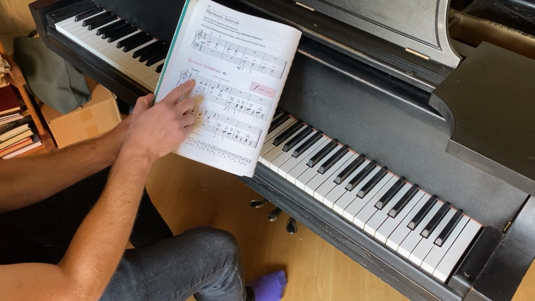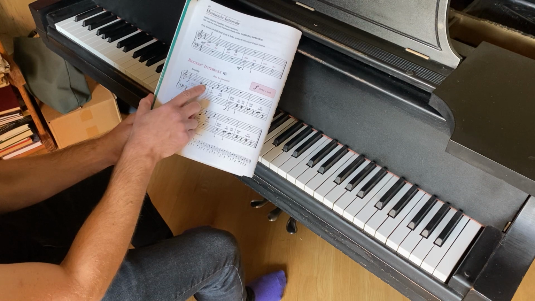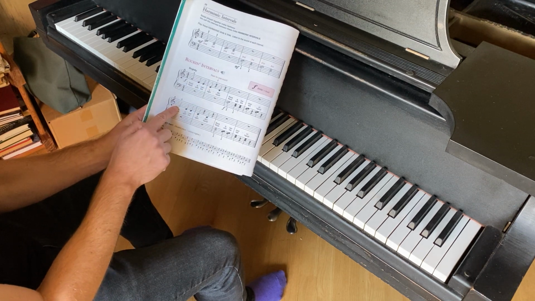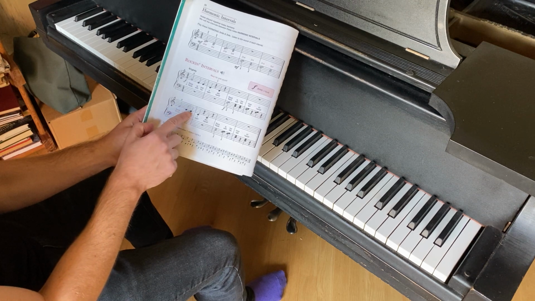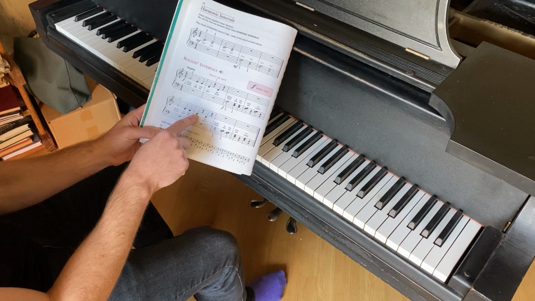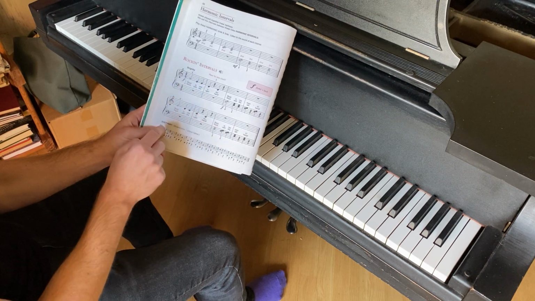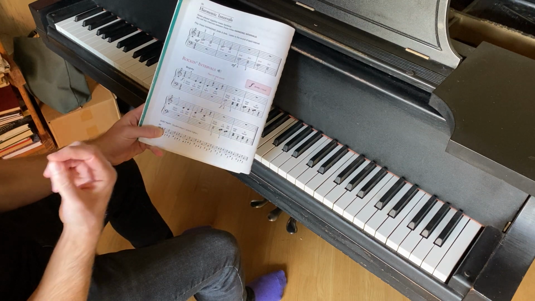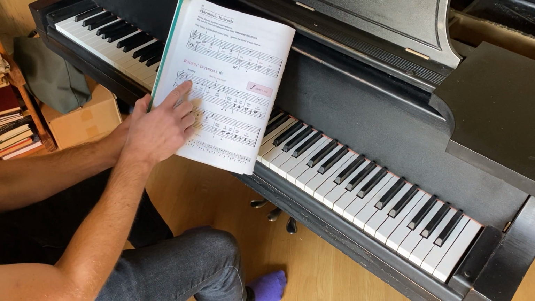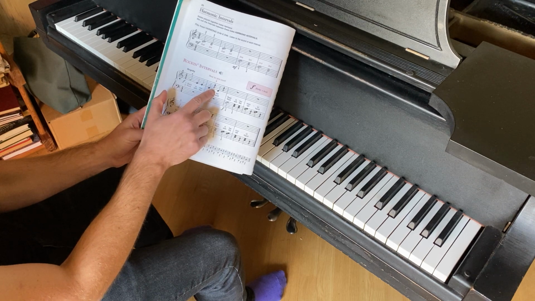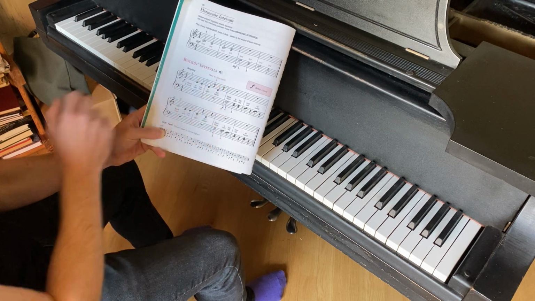Because this is F stepping down to E and then stepping down again to D. And this is E on the first line, stepping down to D and then stepping down to middle C on that first ledger line. Obviously, F, E, D and E, D, C are not the same, but the rhythms are the same. Half note, two quarters, quarter, quarter rest, quarter, quarter rest.